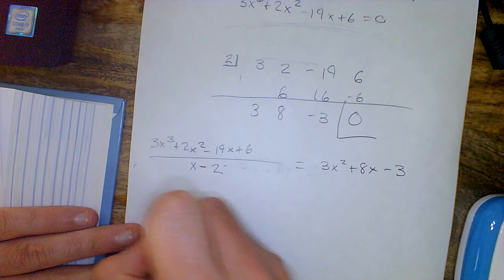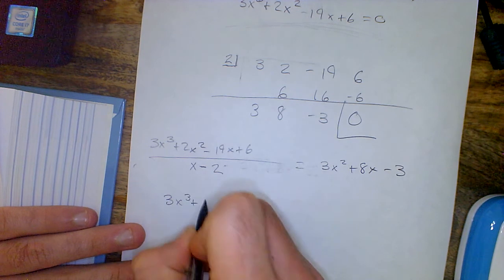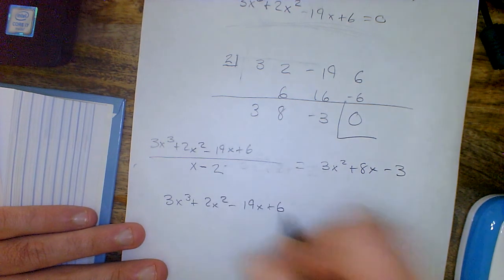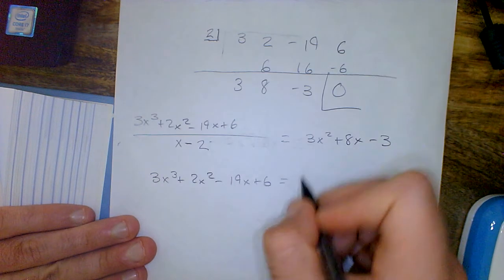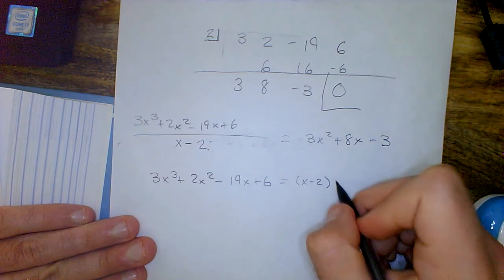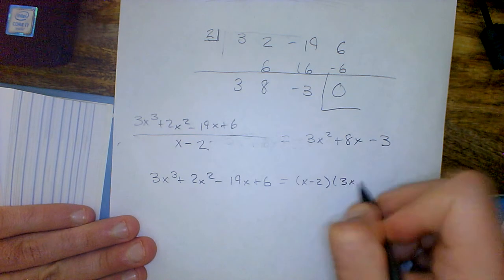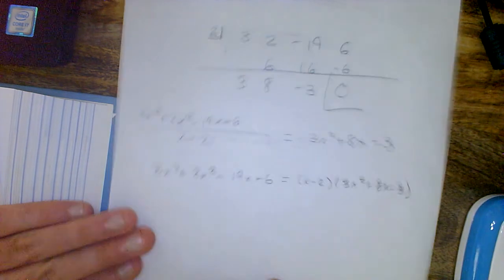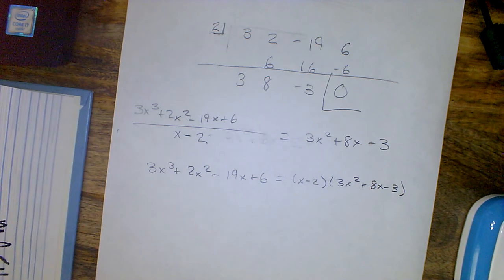Okay, but now let's multiply both sides by x minus 2. So we would get 3x cubed plus 2x squared minus 19x plus 6 is equal to x minus 2, and we're not going to distribute it, times 3x squared plus 8x minus 3.